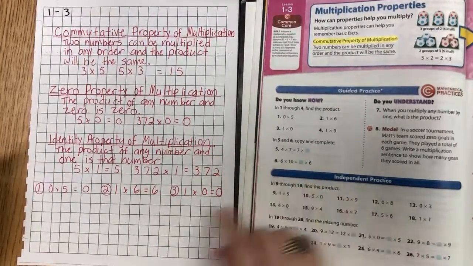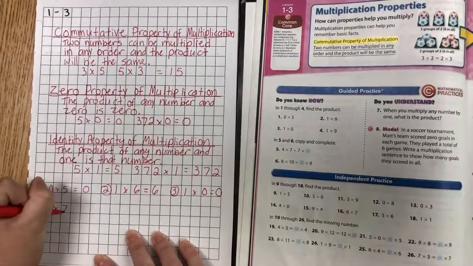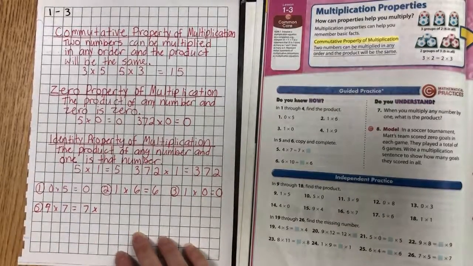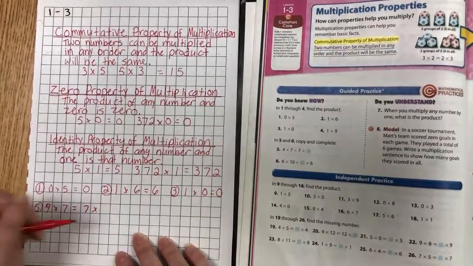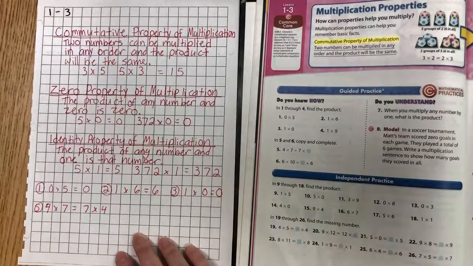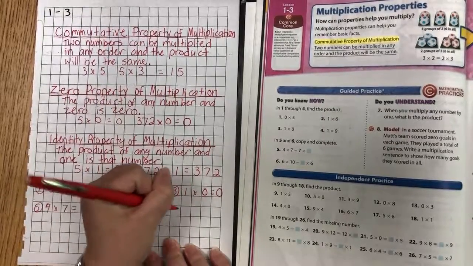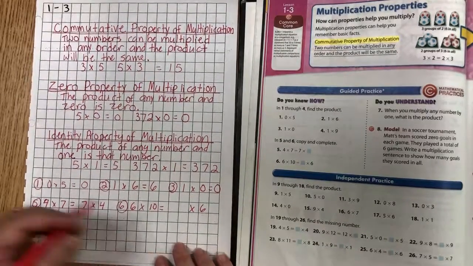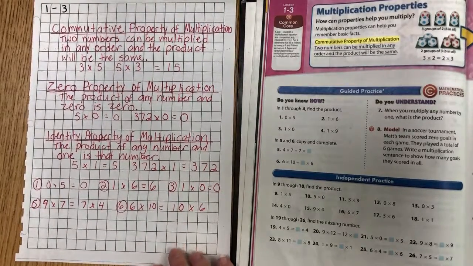Number 5, it just says copy and complete. For number 5, it shows 4 times 7 equals 7 times blank. We're not even actually doing what 4 times 7 is. We're just showing the commutative property. 4 times 7 equals 7 times 4. For number 6, 6 times 10 equals blank times 6. Do I actually have to solve what 10 times 6 is? No, not even. I'm just putting the missing number. 6 times 10 is 10 times 6. That's it. We're just flip-flopping it.